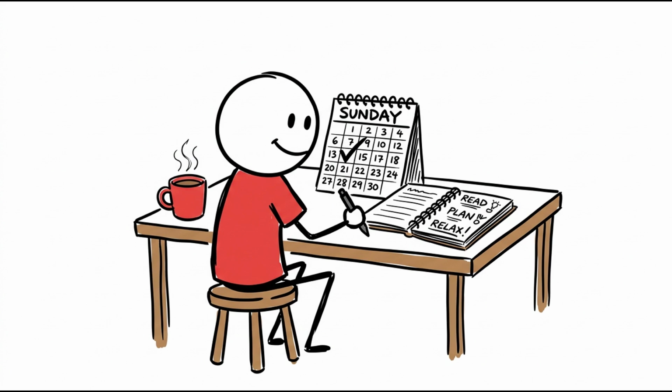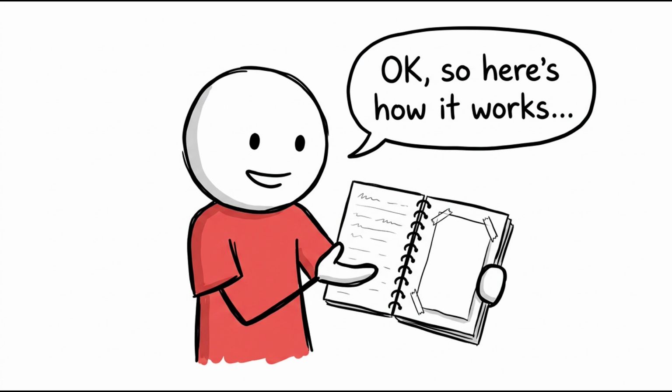Pick one fixed day each week, maybe a quiet Sunday morning, and set aside exactly 15 minutes to sit down with your error journal. You don't need to review the entire notebook cover to cover. Just focus on whatever errors you logged during the past 7 days. Here's a simple 2-step active recall drill to run through each week.